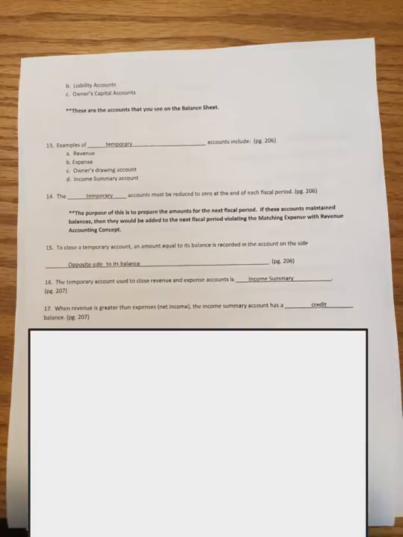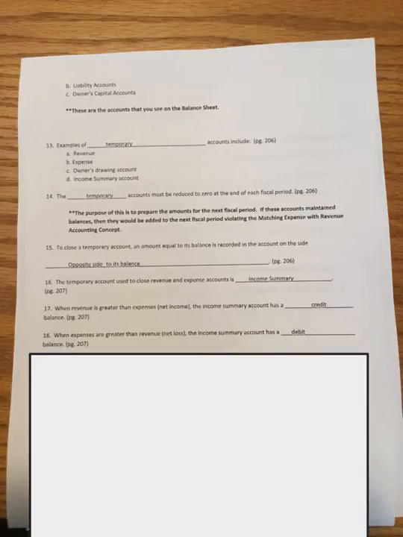When revenue is greater than expenses, the income summary account has a credit balance. So this is one of the accounts that we're learning that does not have a normal balance. The income summary balance is based upon whether we have a net income or a net loss. So when revenue is greater than expenses and we have a net income, the income summary account has a credit balance, which would make sense since sales has a credit balance and capital has a credit balance. That would demonstrate an increase in our capital.